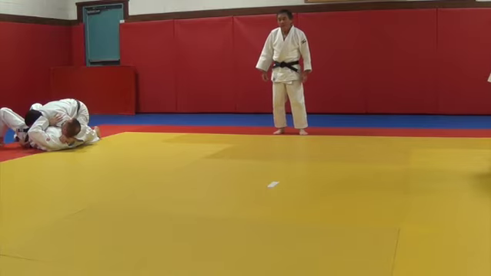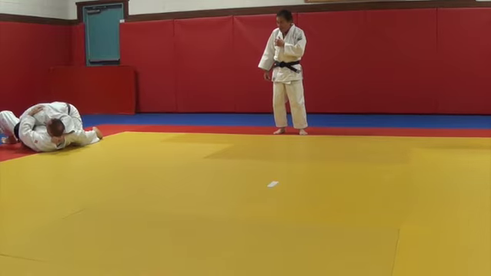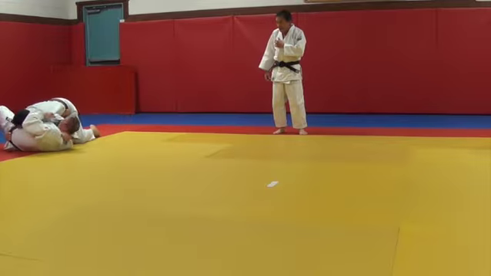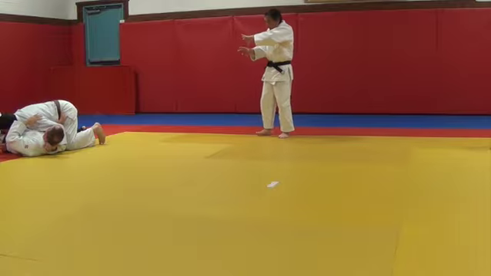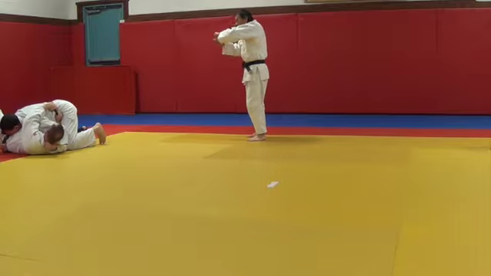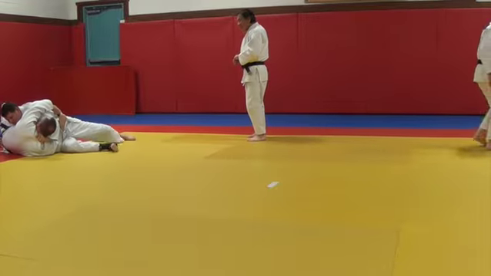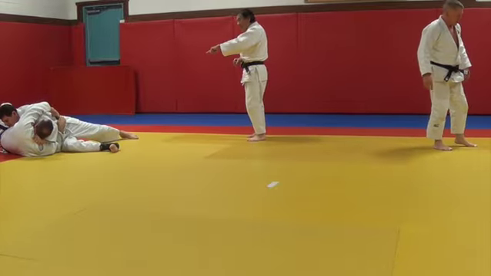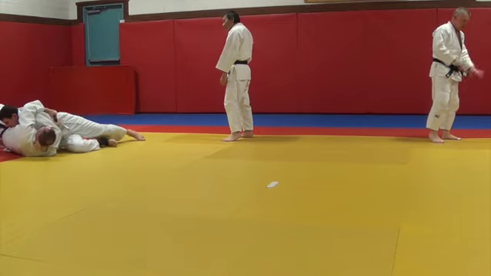Here, trying to go here. So get yourself in a position. He's going to try it. I'm going to stick my head down. There, exactly. Now you're on top of him. He's going to be pushing down.